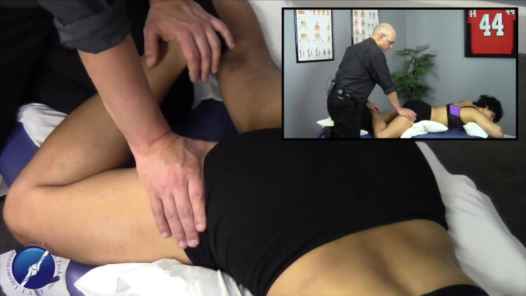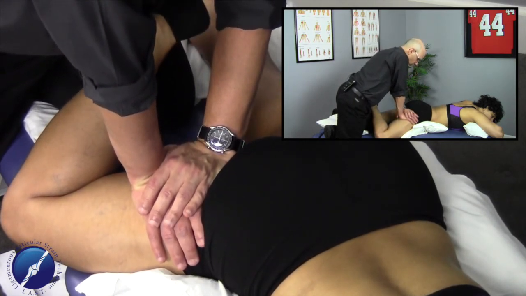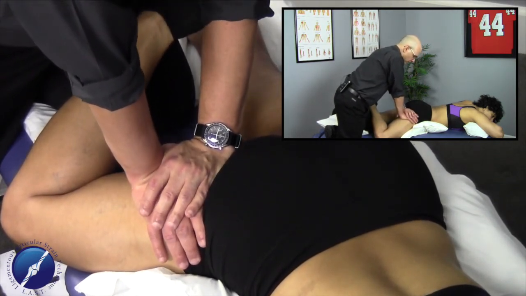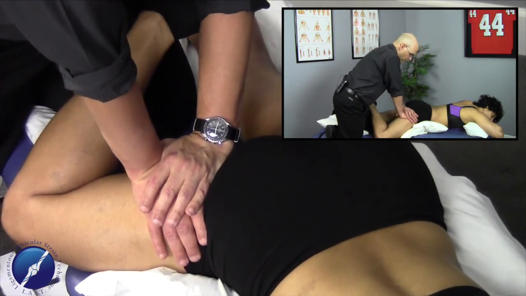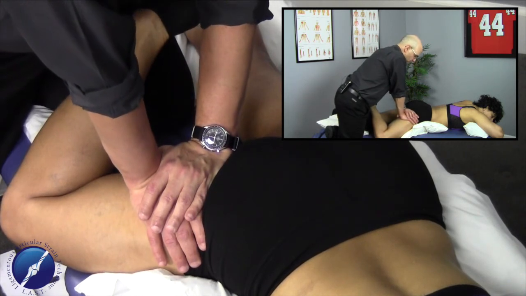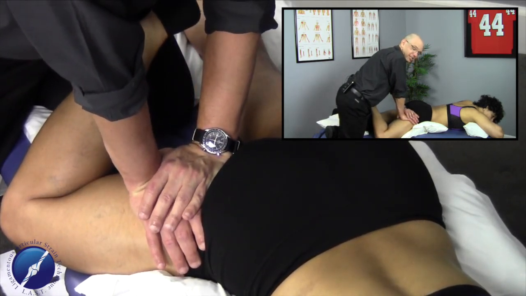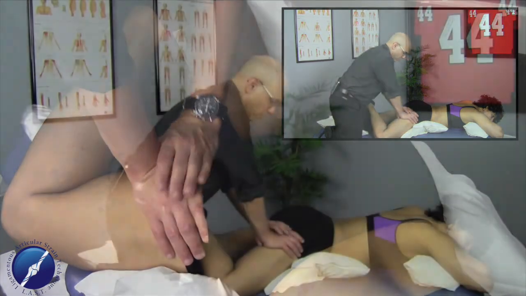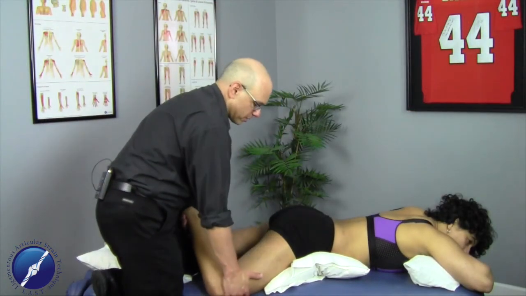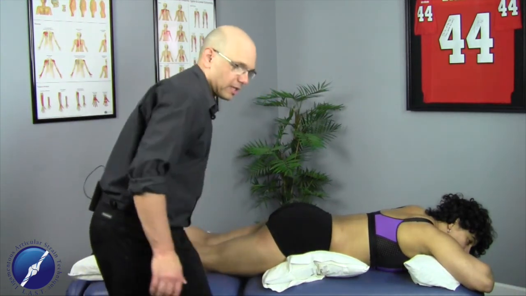Come back out, load back in again, and we've got a lot more elasticity in through that pubofemoral ligamentous tissue and through the musculature and soft tissue that cross that joint, working in series with that pubofemoral ligamentous tissue. Once that's completed, slowly bring the leg back to neutral, and that completes the technique for the pubofemoral ligamentous tissue in the prone position.